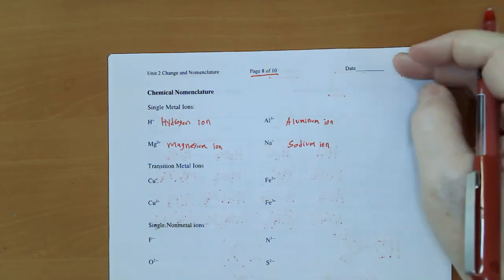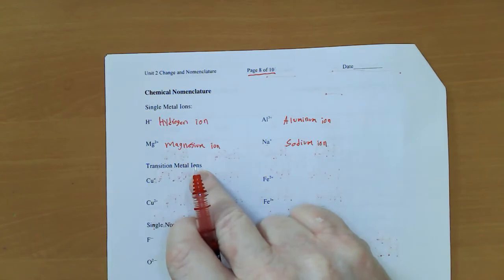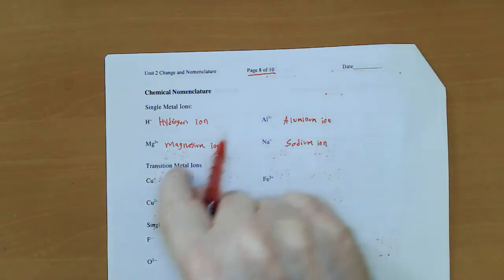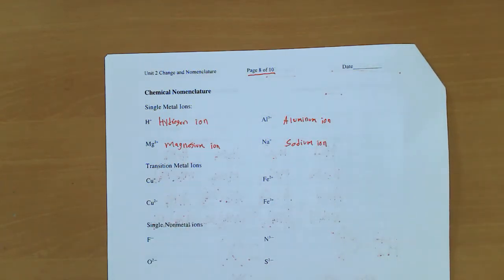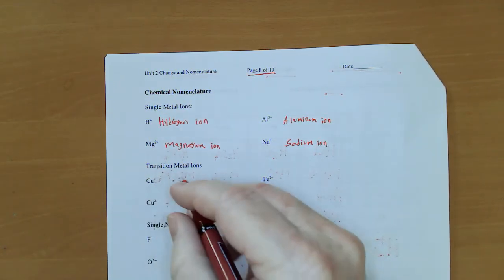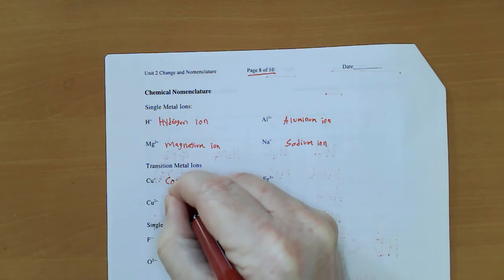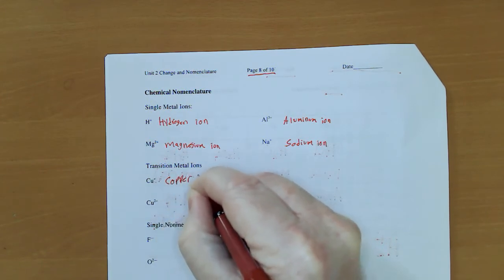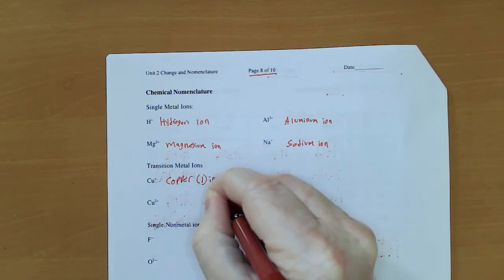Okay? Now, if they are transition metal ions, which come from that center block of the periodic table that we talked about on page 6, we generally identify their charge by writing a Roman numeral to represent that charge. So copper with a +1 is called the copper 1 ion.